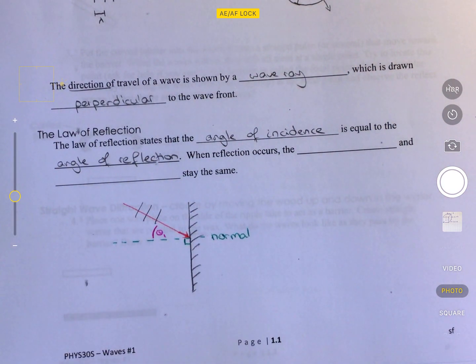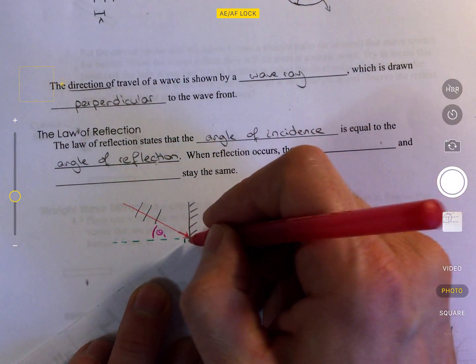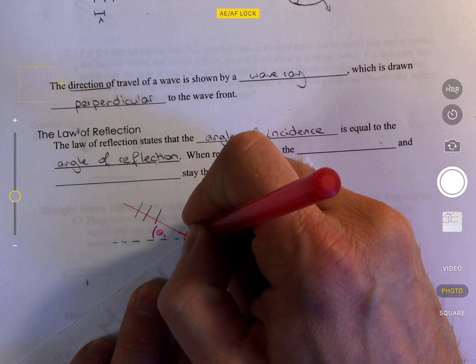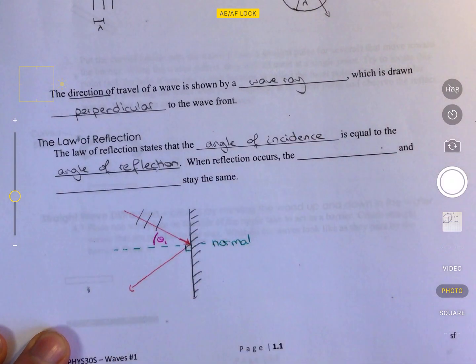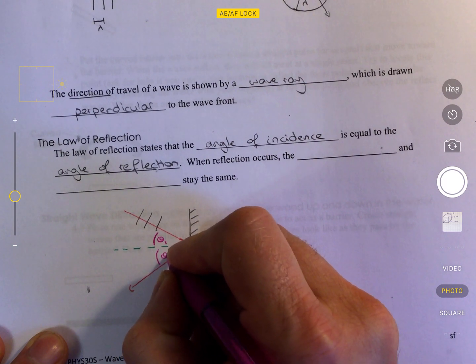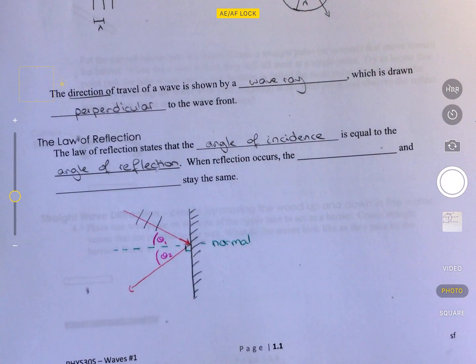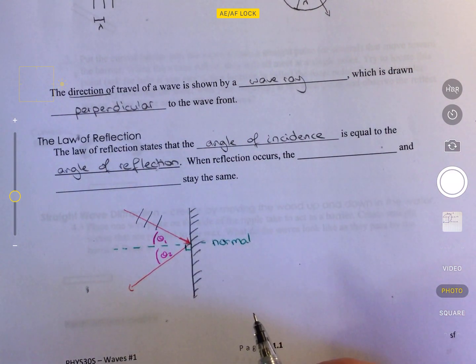And this angle here we call theta 1, or theta I for incident, and then the wave is being reflected back again, and this angle here is called theta 2, or a reflected angle. Okay, and then we would have the wave fronts on this wave as well.